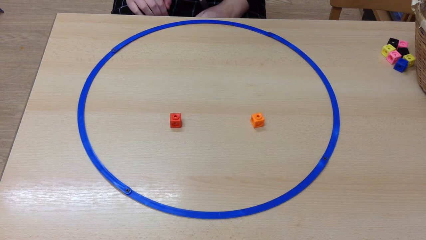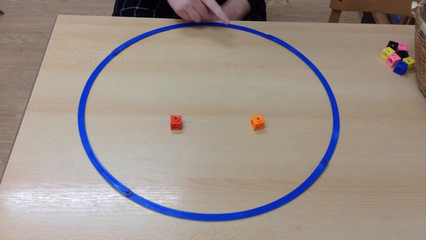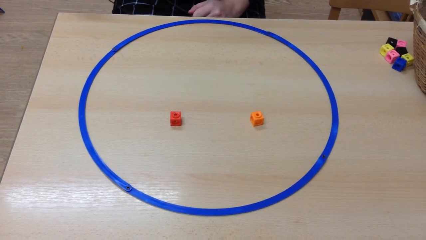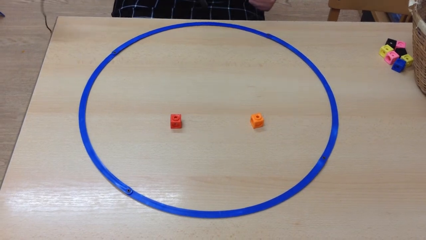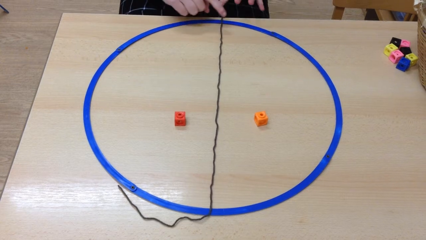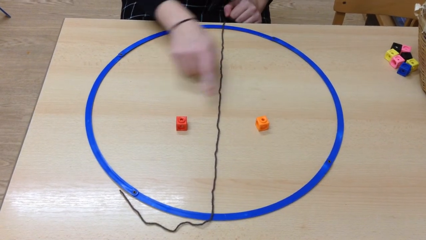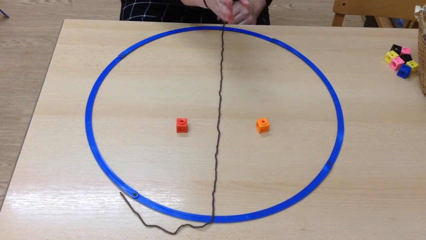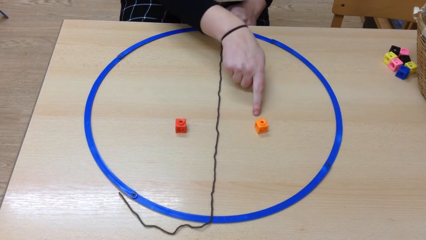We can also split objects into halves. We're going to use the cubes to help us. Here we have 2 cubes. When we split them in half, you can see that there is 1 on each side. Half of 2 is 1.